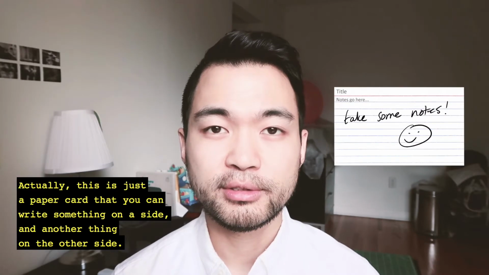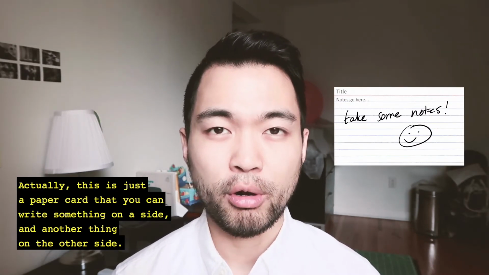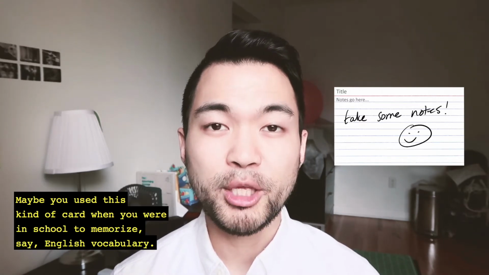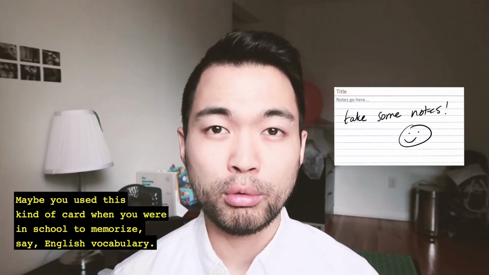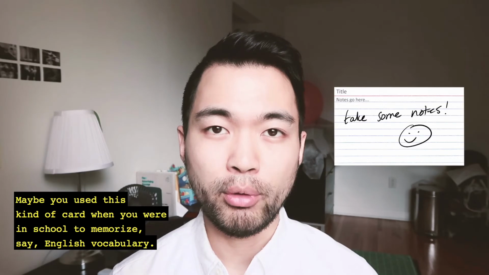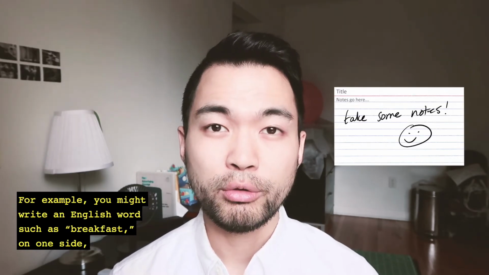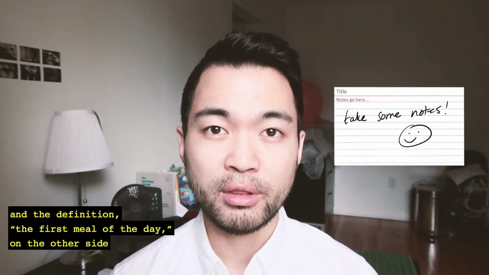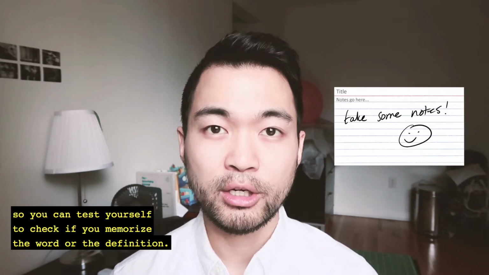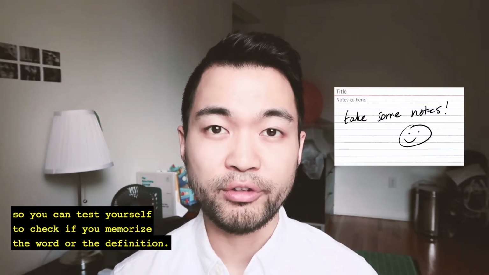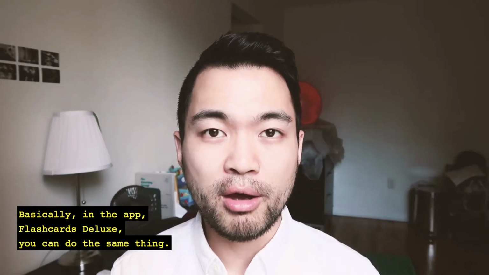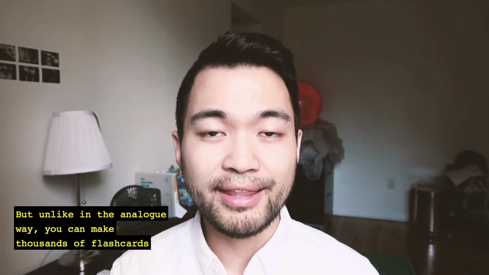In case you don't know what a flashcard is, this is a flashcard. Actually, this is just a paper card that you can write something on one side and another thing on the other side. Maybe you used this kind of card when you were in school to memorize, say, English vocabulary. For example, you might write an English word such as breakfast on one side and the definition, the first meal of the day, on the other side, so you can test yourself to check if you memorized the word or the definition.